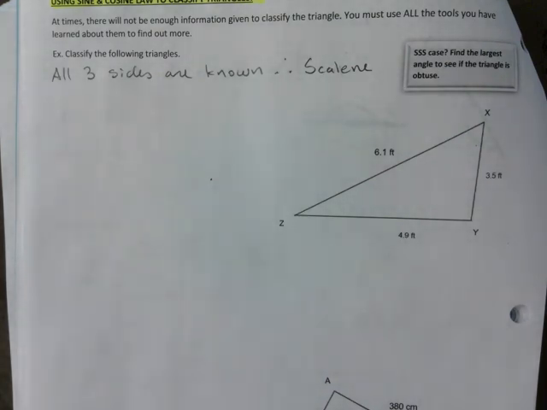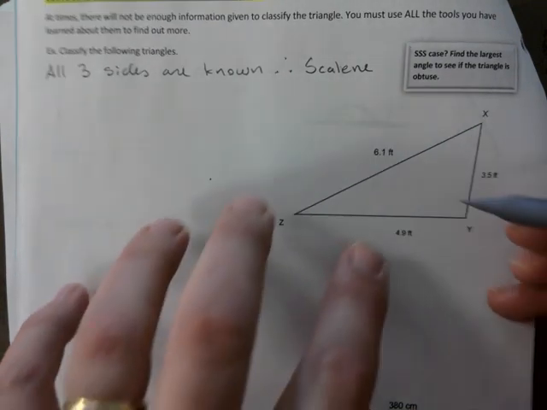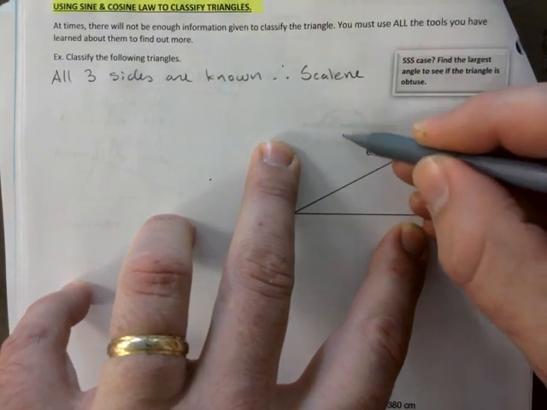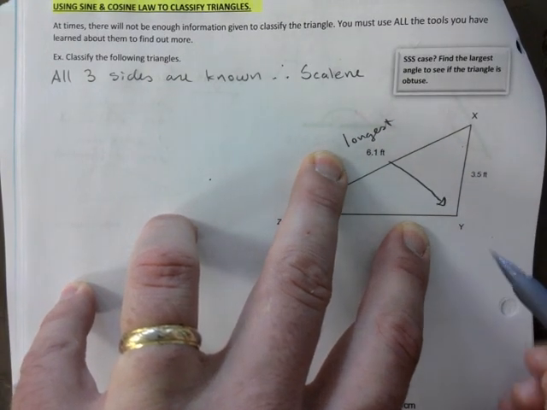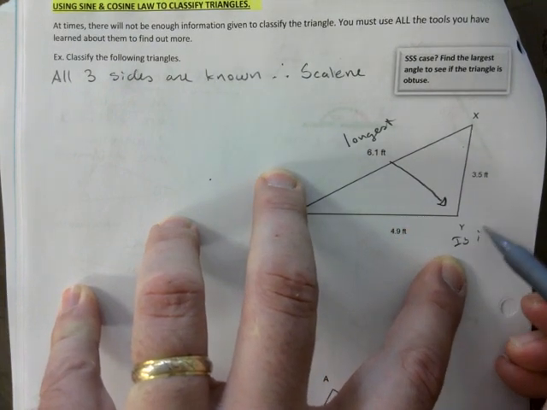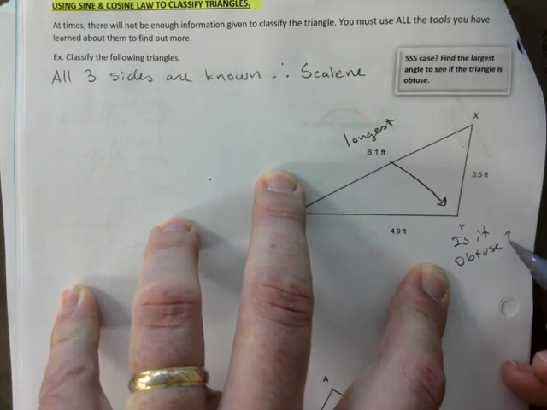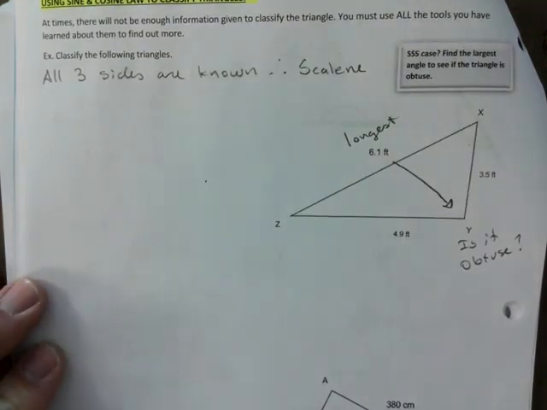Which one would you go for? What's the one angle you would want to check for if you only wanted to check for one? Which one? Why? I'm just joking. I know. It's the one across from the longest side, right? I didn't plan that. That just worked out. So this is the longest side. So yes, this is our suspect number one here. Is it obtuse?